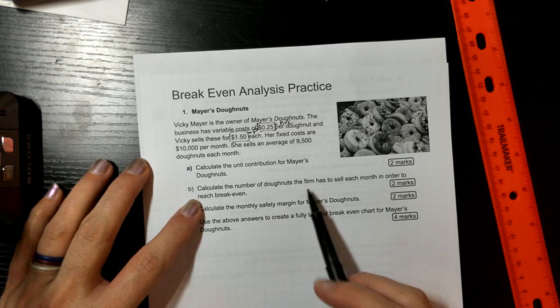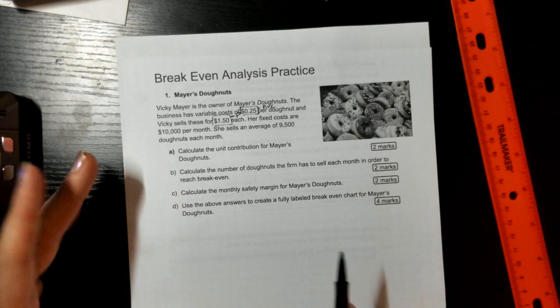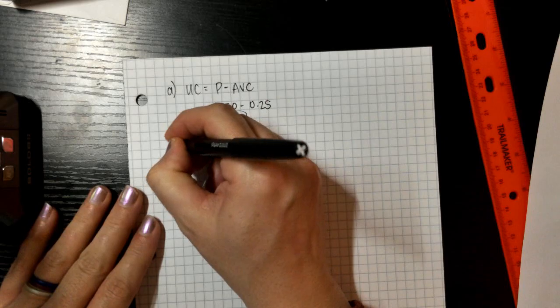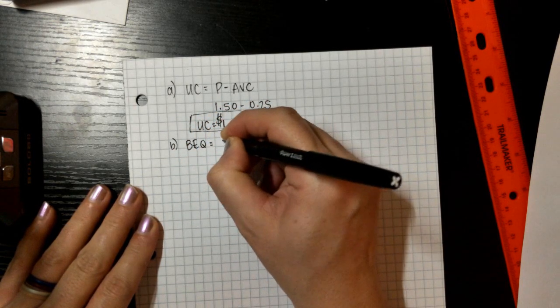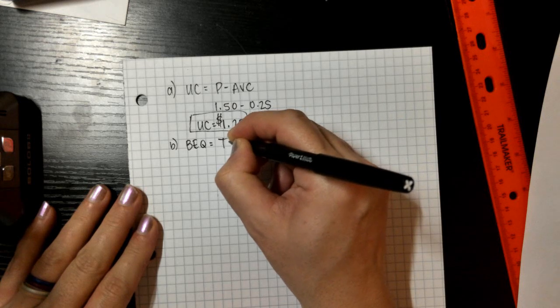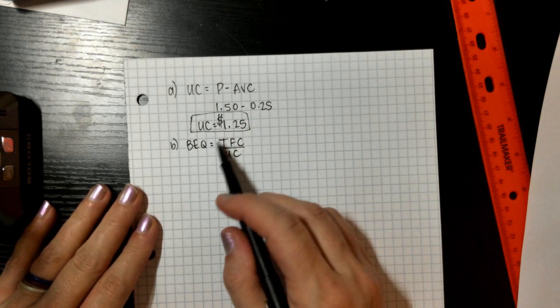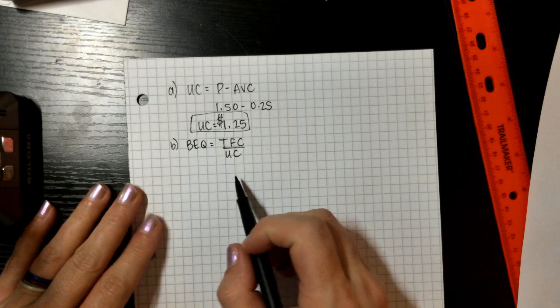B, calculate the number of donuts the firm has to sell each month in order to reach break-even. So that's basically just asking you to calculate break-even quantity. And since I am doing this with you, I'm going to choose to use the unit contribution rule, which is the total fixed cost divided by unit contribution. And we can keep it simplified like this because we've already calculated unit contribution here.